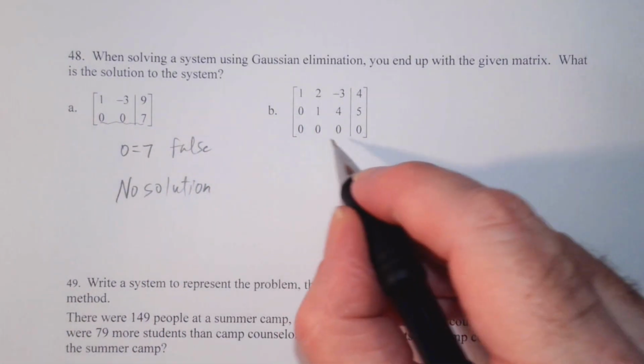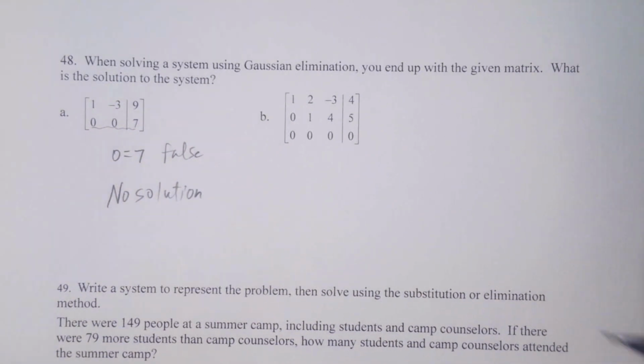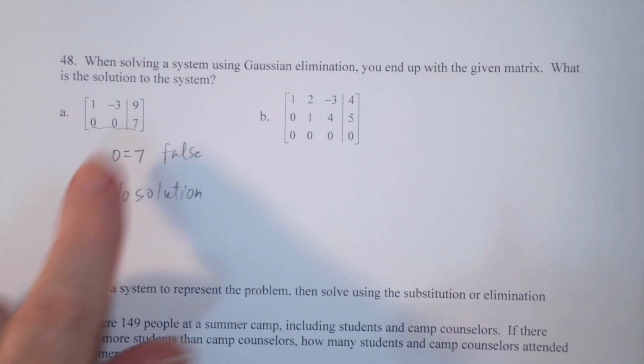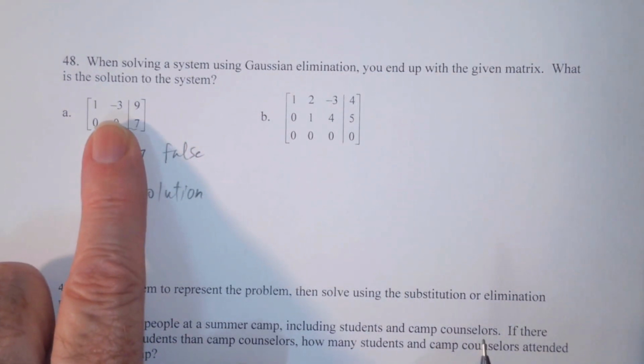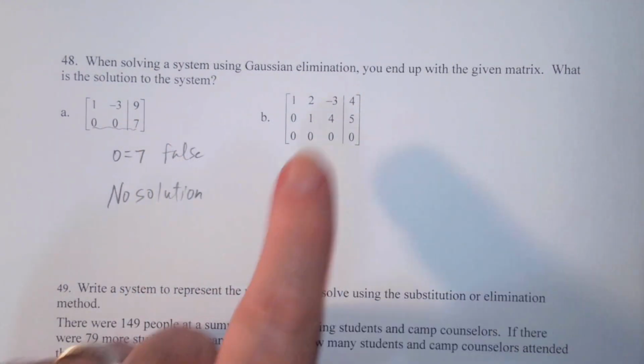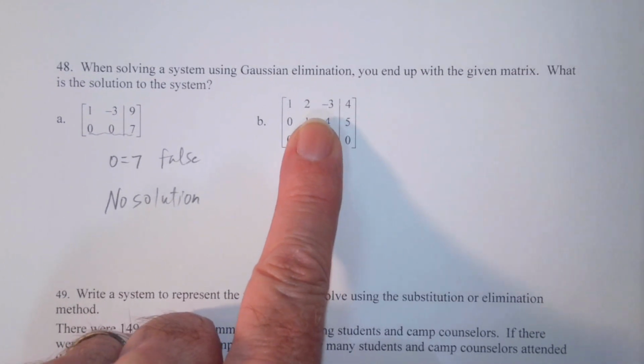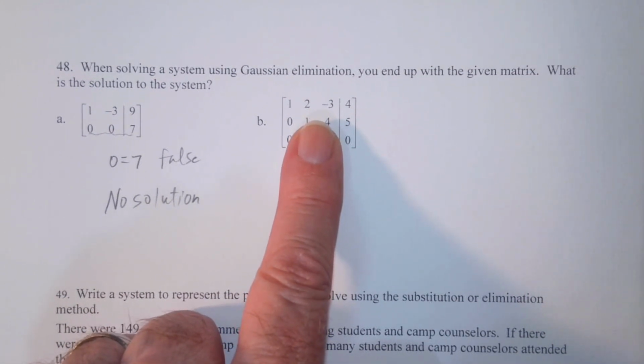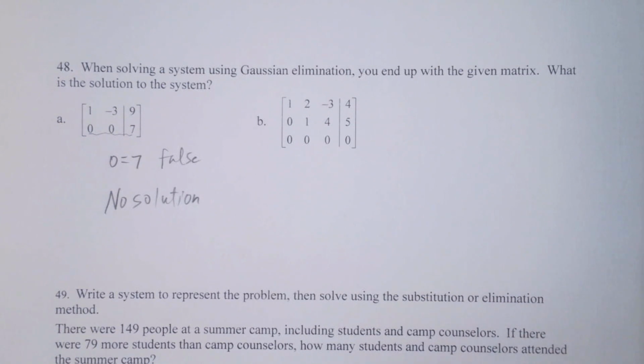On this one here, we get a row of zeros. What that really indicates is that, and I'm sorry, but when we were working with 2 equations and 2 variables, basically it meant we had 2 parallel lines. When we're working with 3 variables, we're now in 3 dimensions, and basically what we have are parallel planes.